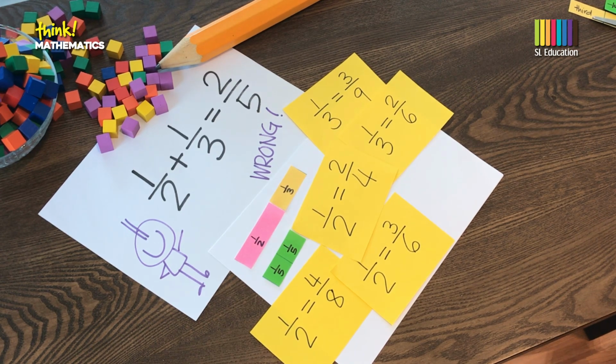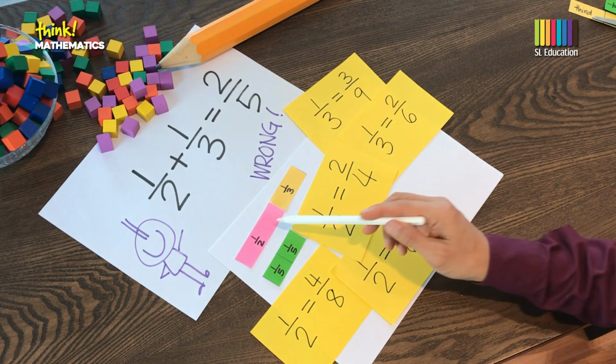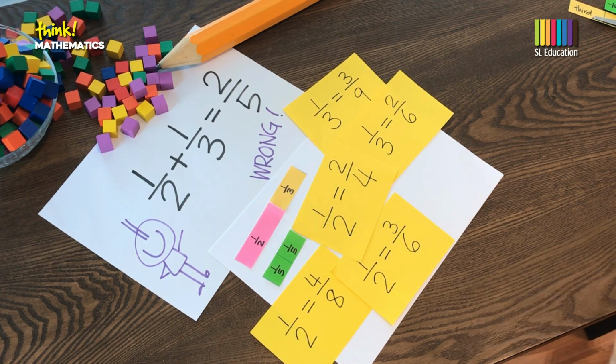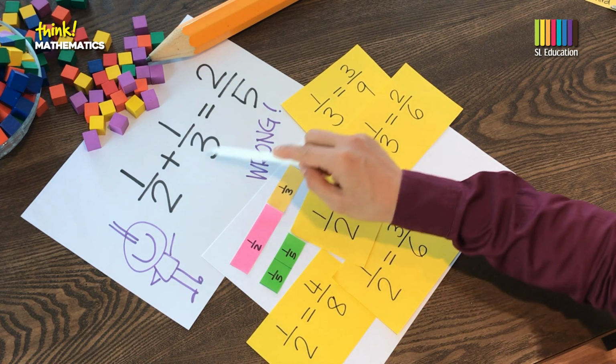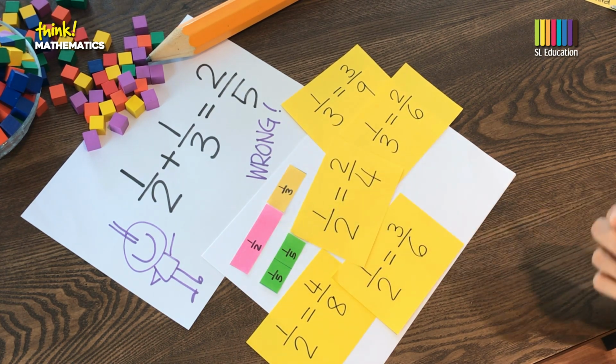The problem with not being able to add them directly is because half and thirds are different things. Like apples and oranges. 1 apple and 1 orange never give us 2 apples nor 2 oranges. So we cannot really add things up when the names are different.